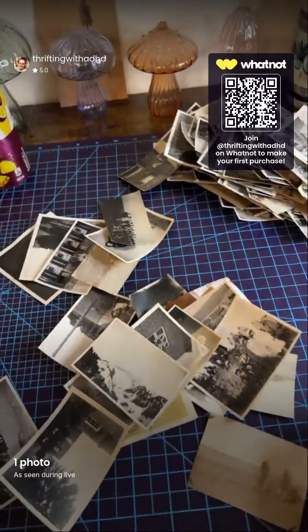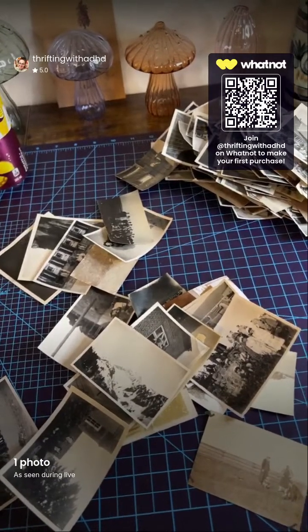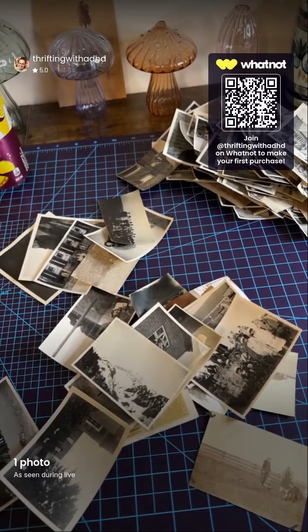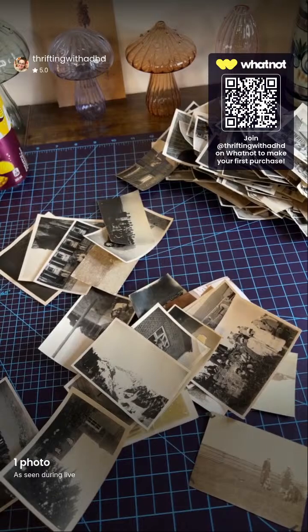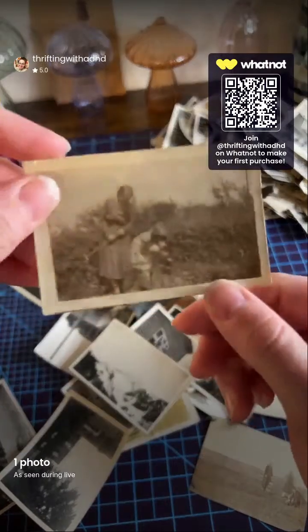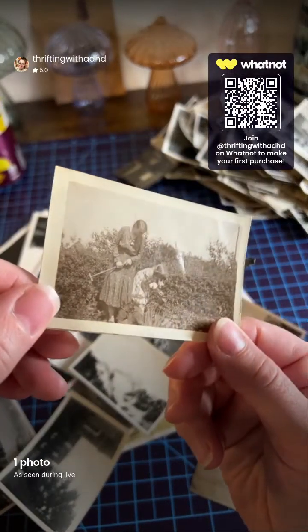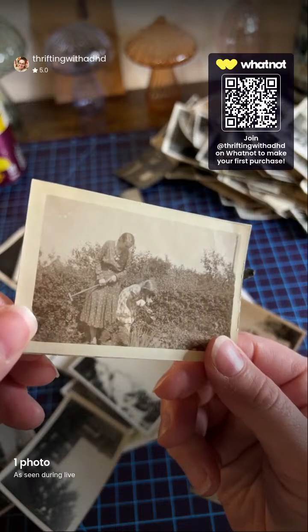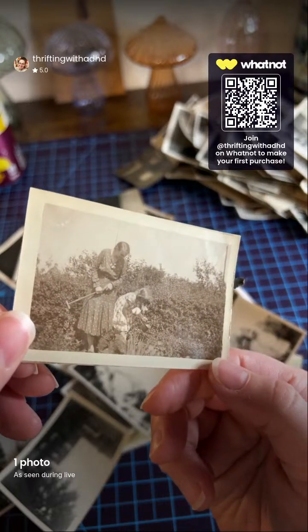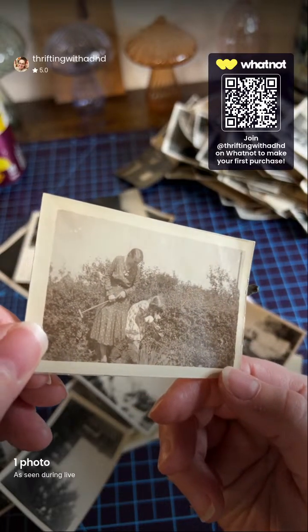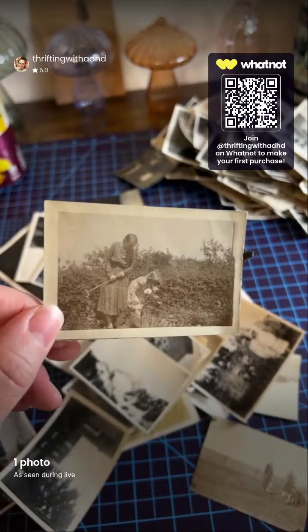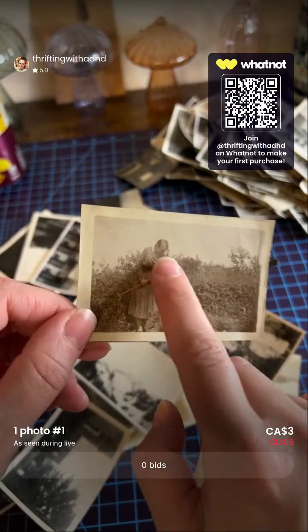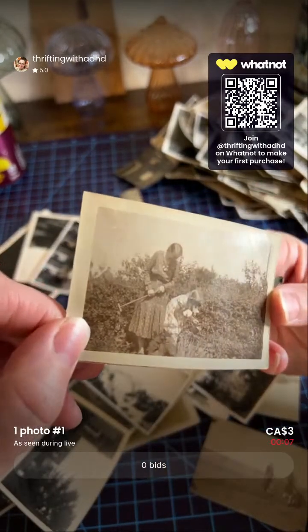We're going to get through these last bit of photos and then call it a day unless anybody starts a bundle. So this next one looks like the little girl's actually watering some flowers. She's got a watering can. The necklace on this lady almost looks like it's shells.